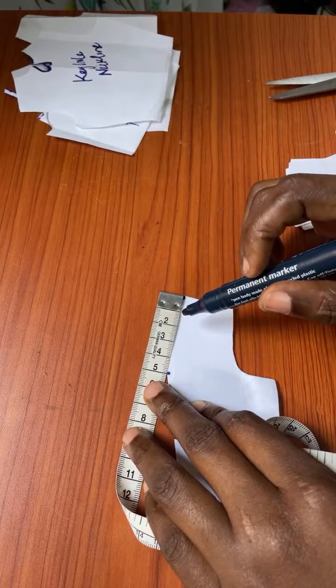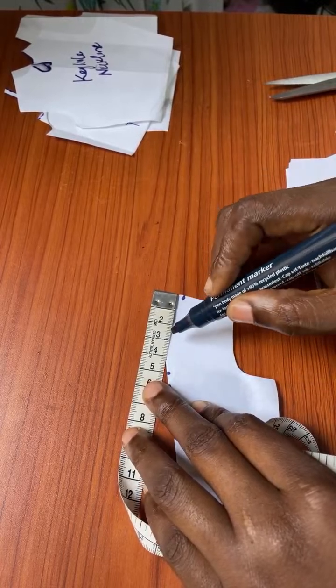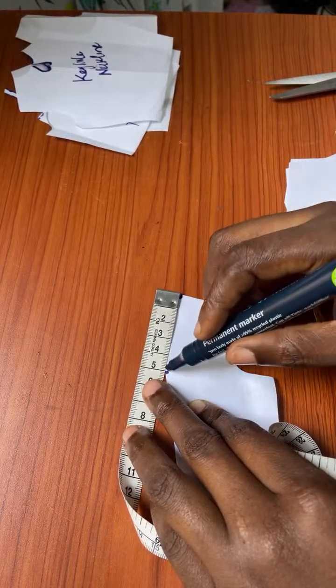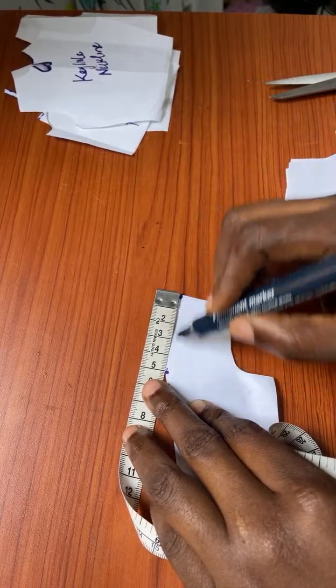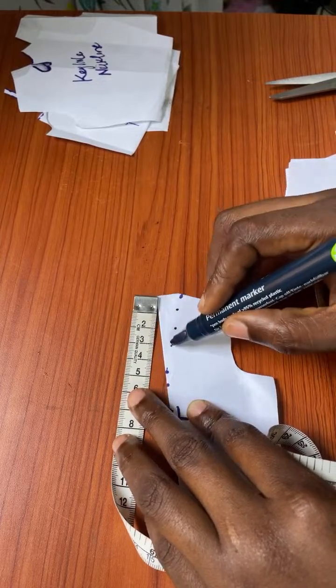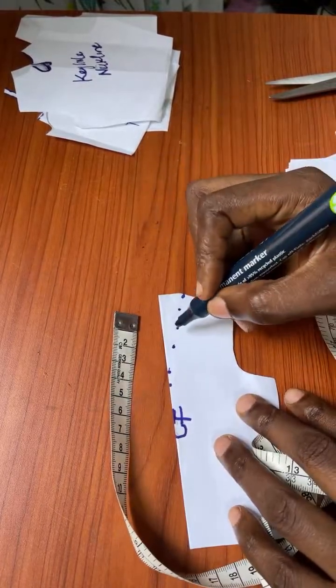So we have 5 centimeter right here. We will need about 1.75 centimeter each. So I'm going to divide this into three. This line that we have right here, we divide this line into three, or four depending on how much you want the scalloped part to be.